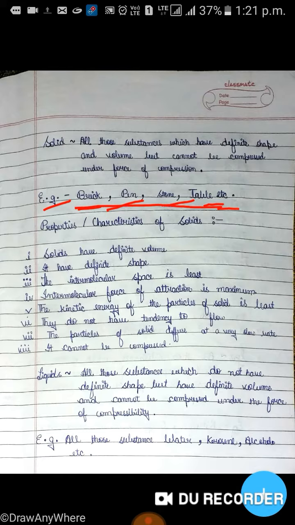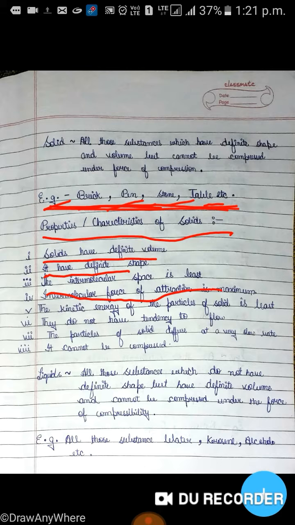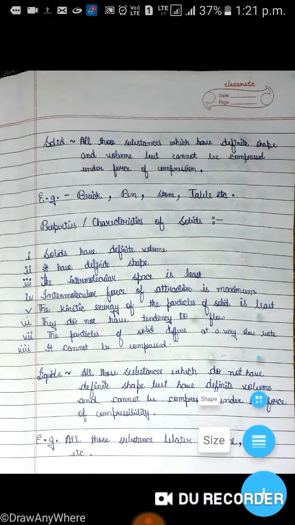We can see that all these things have a fixed shape and volume, and we cannot compress them through a force of compression. Some properties of solids are: solids have definite shape, have definite volume, the intermolecular space is least, intermolecular force of attraction is maximum. What is the meaning of this? The force between the particles of solid is maximum, and the space between the particles of solid is minimum or the least. The kinetic energy.